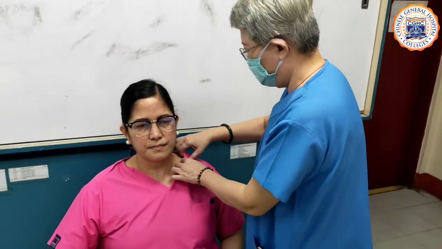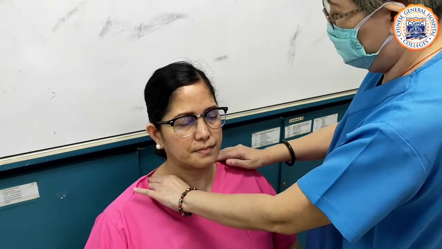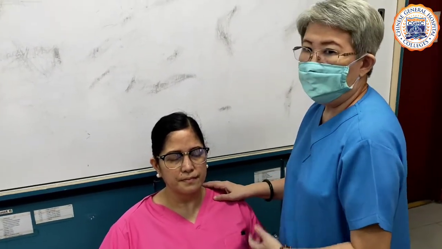So, as we can see, there is no discoloration, there is no swelling or edema, and the patient does not experience any tenderness. Okay? And the muscle strength of my patient has 100% of the normal strength, able to resist my hand. So it has full strength.